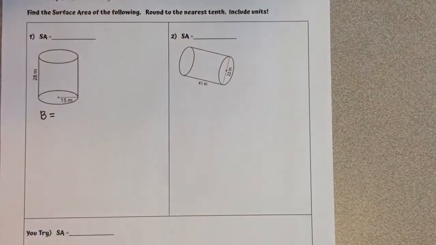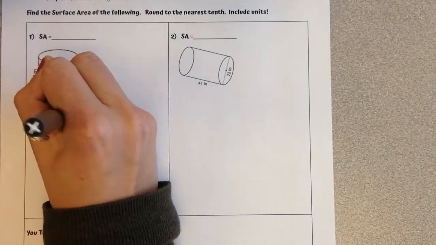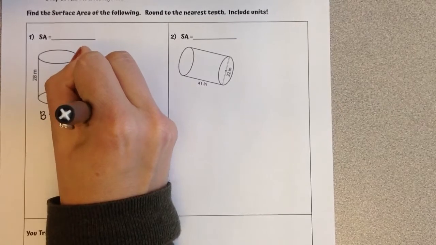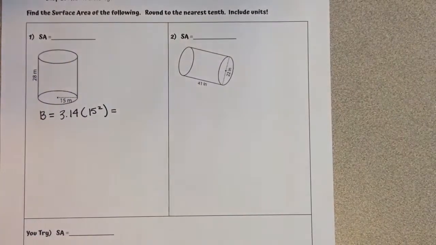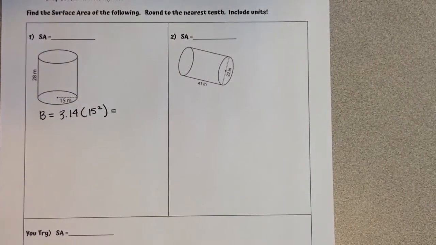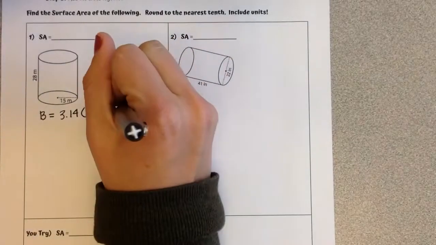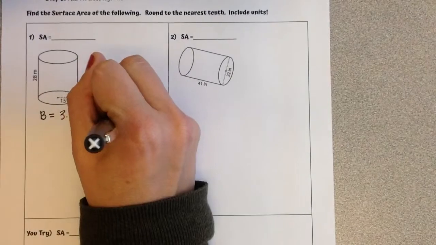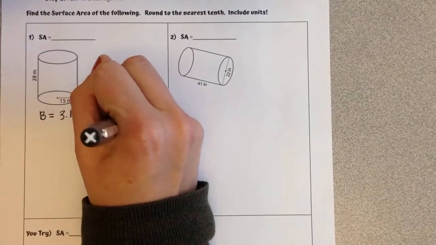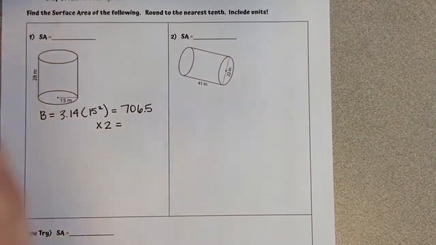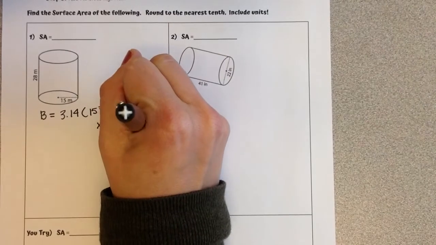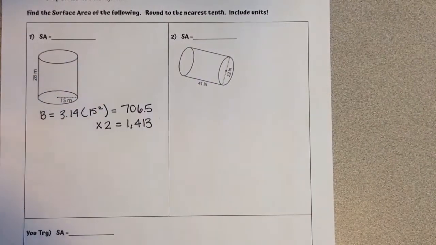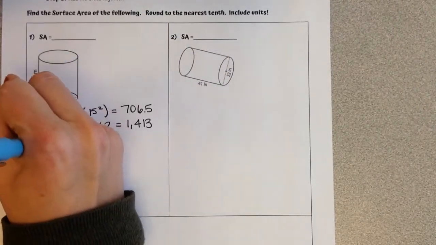First, finding the surface area of the base, which is pi times our radius of 15 squared, which gives us an area of 706 and a half. But we have two of those, so I'm going to multiply that by 2, which gives me 1,413.